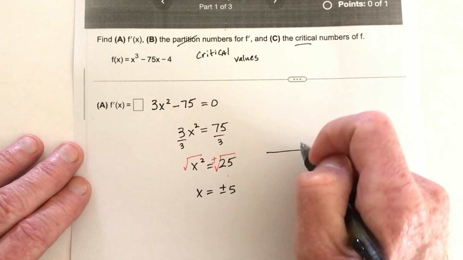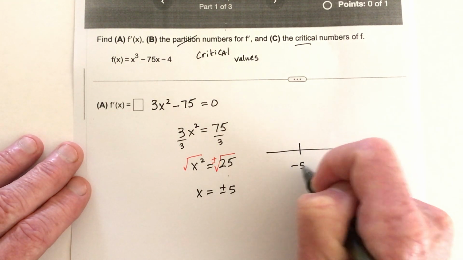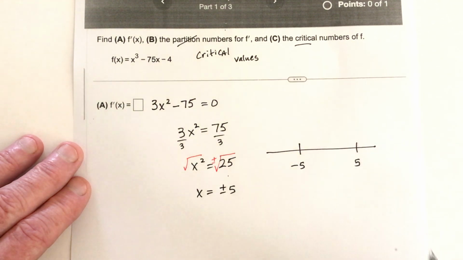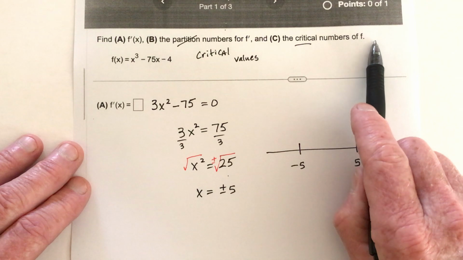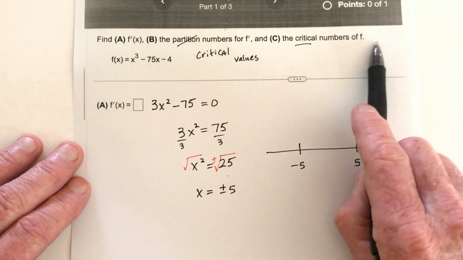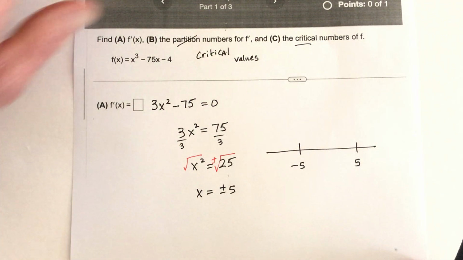So basically on the number line, here's negative 5 and here's positive 5. And those are the critical values. Those are also the partition numbers. And then they didn't say anything to do with it after that. So basically that's what they're looking for. I was just looking, maybe I chopped off part D, but I don't see anything there for part D.